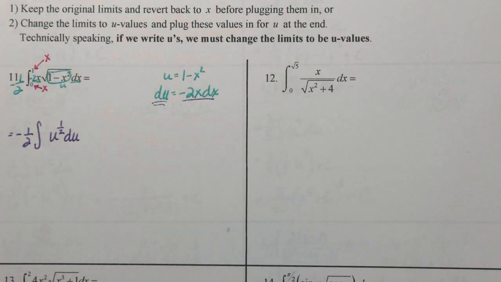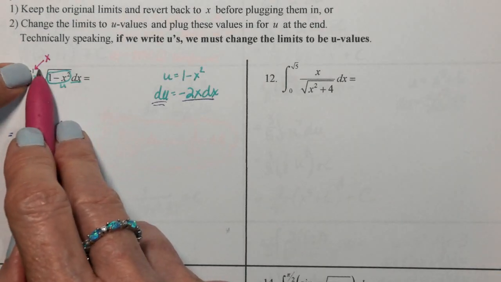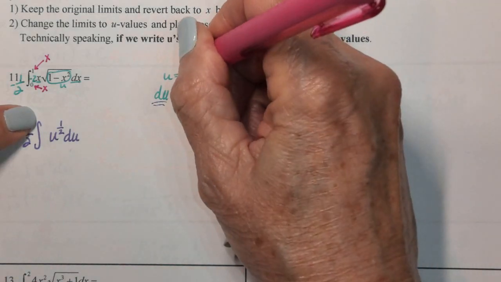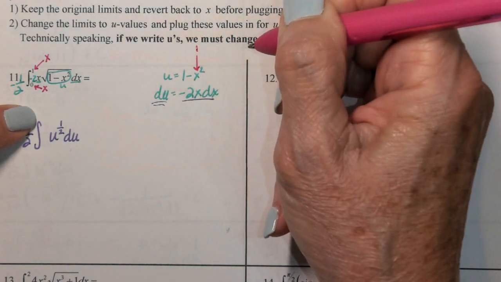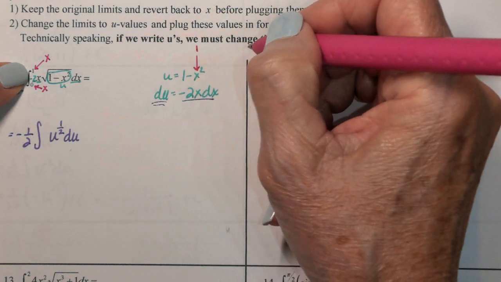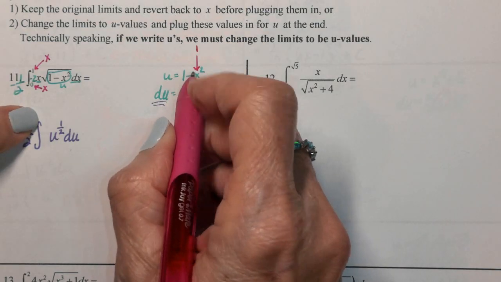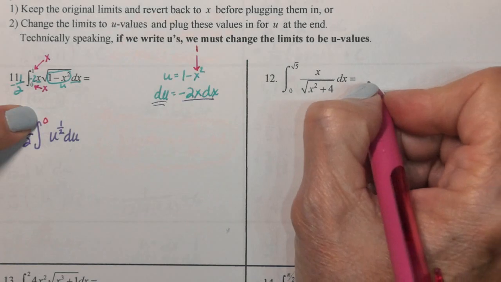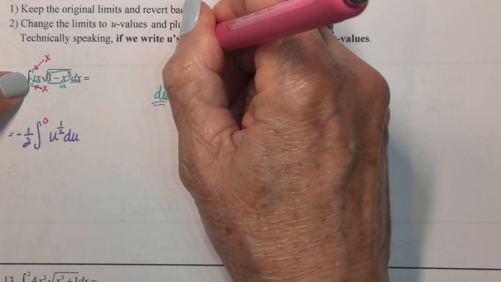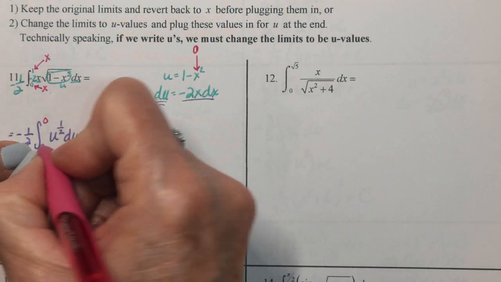Now for the boundaries. The x boundary, the top boundary was a 1 for x. I want to make it a u. So all I have to do is go to my x over here and put 1 in for x. If I put 1 in for x, my new upper boundary is going to be 0. For my lower boundary, I'm going to put 0 in for x. And my new lower boundary is 1.